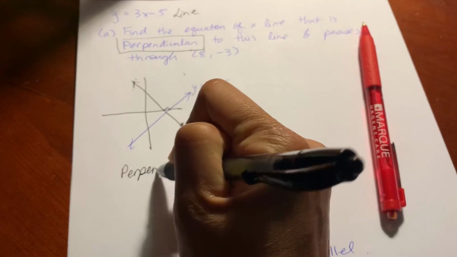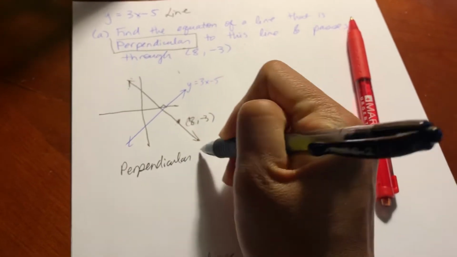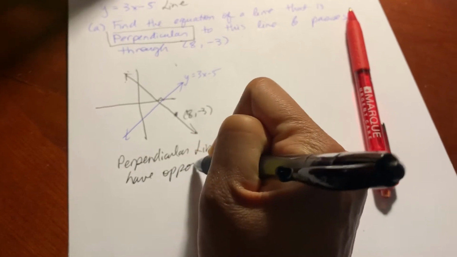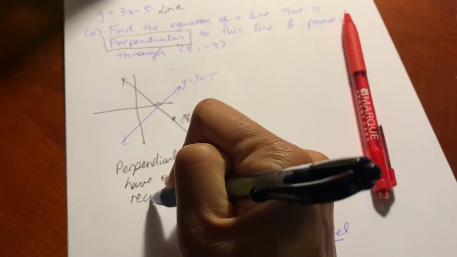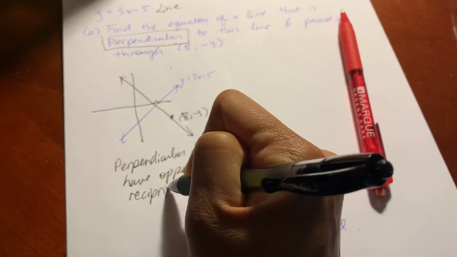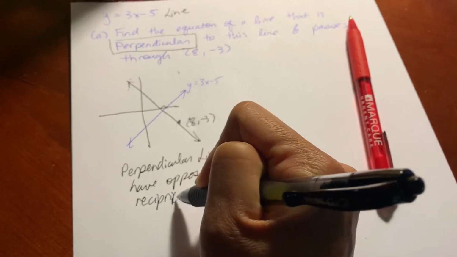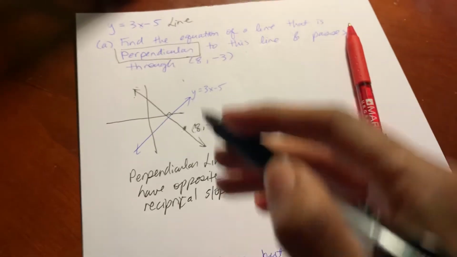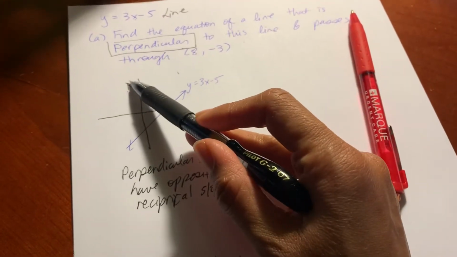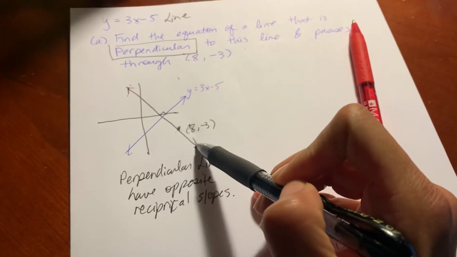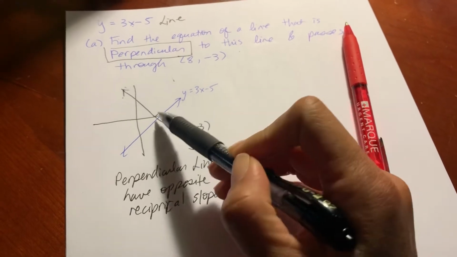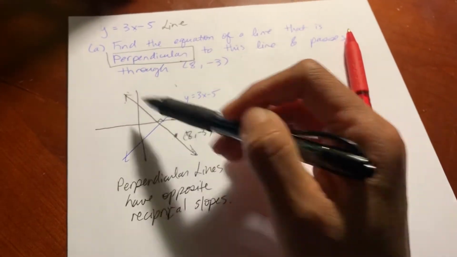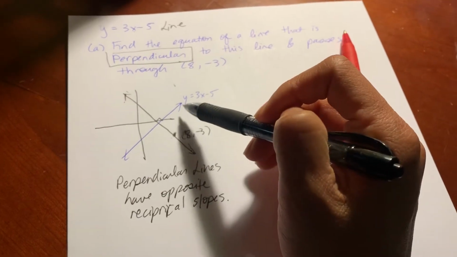So one of the things we need to know is that perpendicular lines, so I'm going to write this here, perpendicular lines have opposite reciprocal slopes. So for an example, we're going to find the slope of the blue line, and then the slope of the black line is going to have the opposite reciprocal slope as this one.